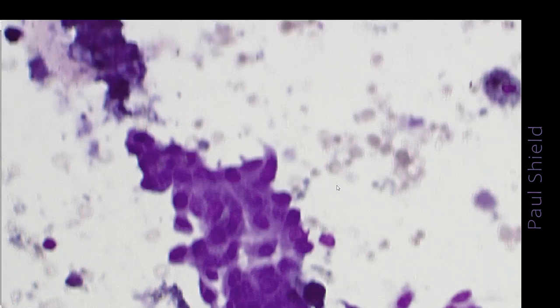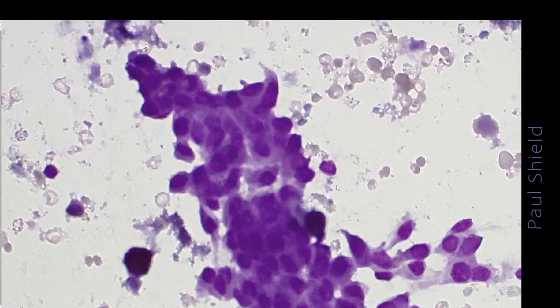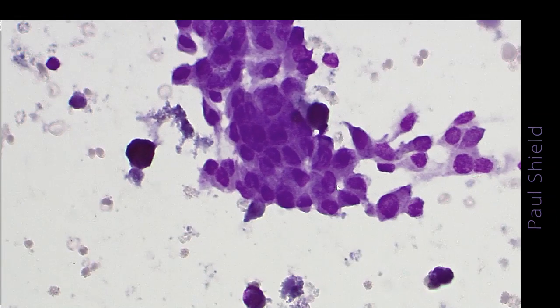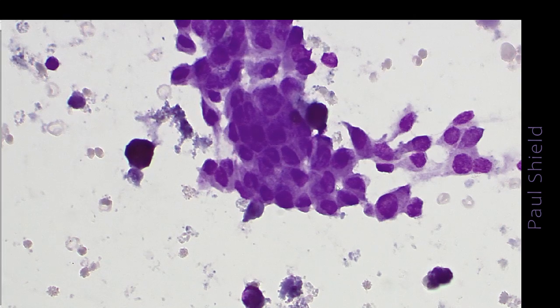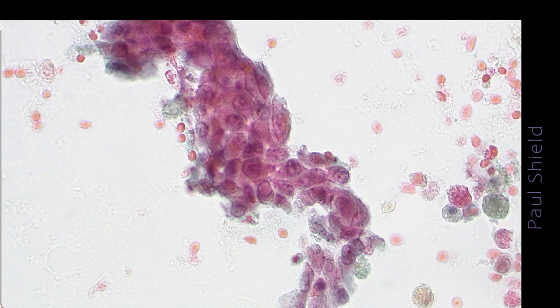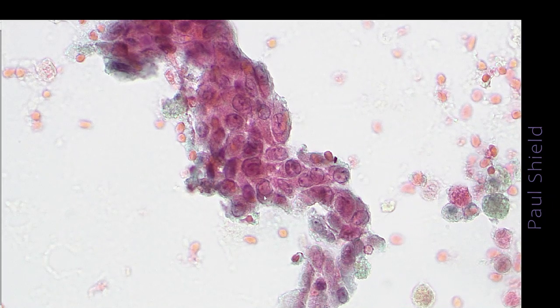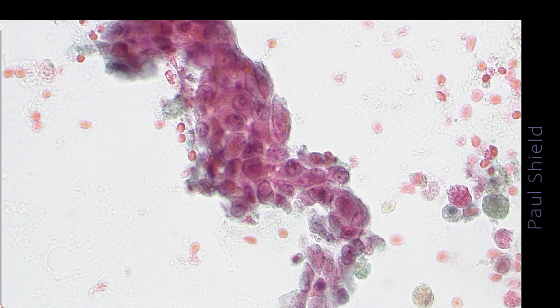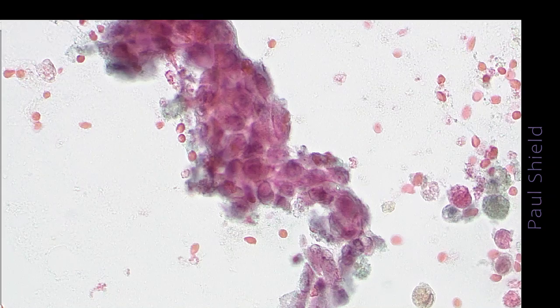So it's very important to check out these groups and look for any of those nuclear changes, INCEs, grooves, psammoma bodies, and this won't photograph well, but I think there's a couple of suspicious nuclei here that probably have INCEs in them.